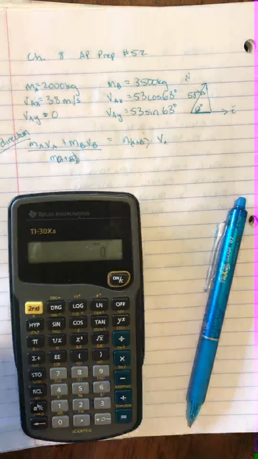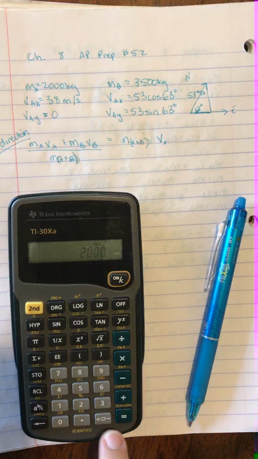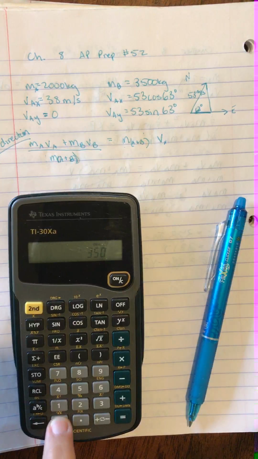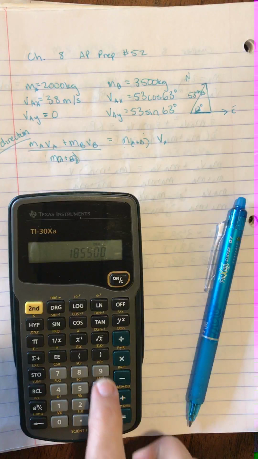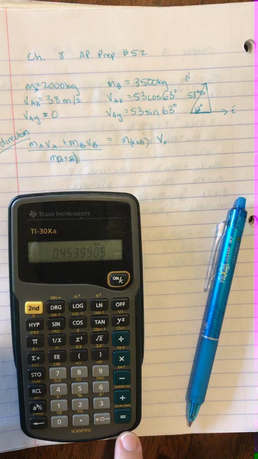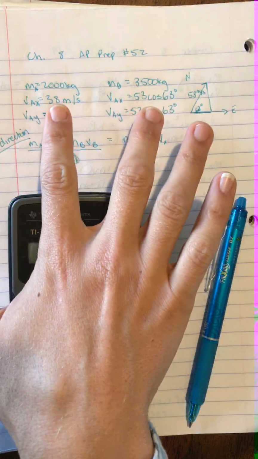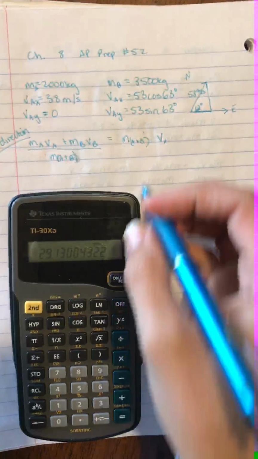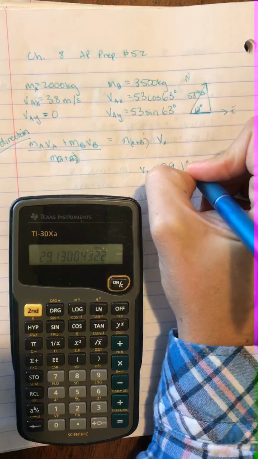Okay. So now we've got, it's better, 2,000 times 38 plus 3,500 times 53 times cosine of 63 equals that, divided by, what is that, 5,500. So we get 29.1 meters per second.